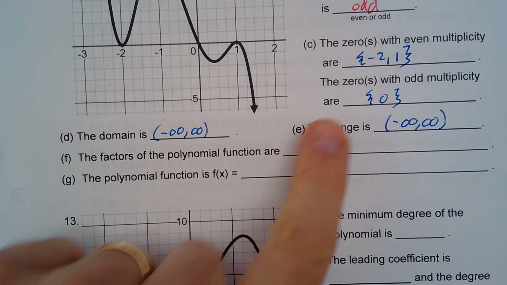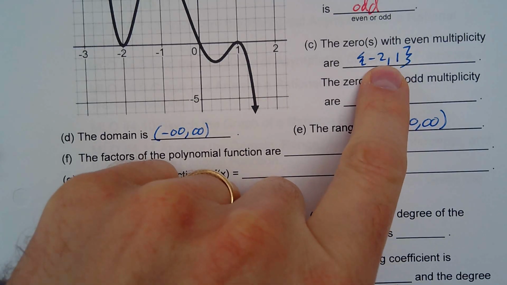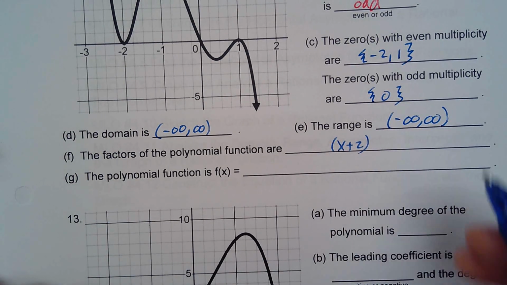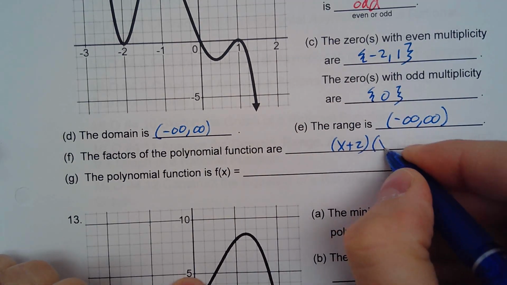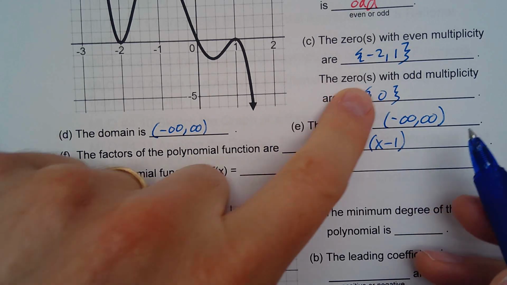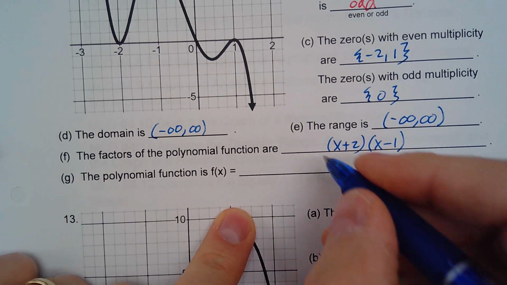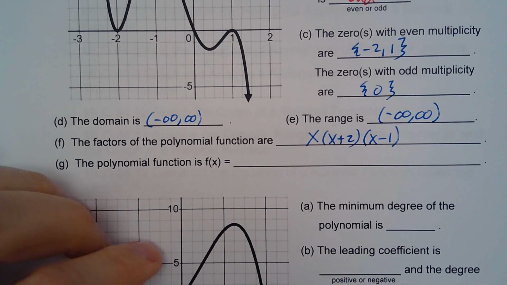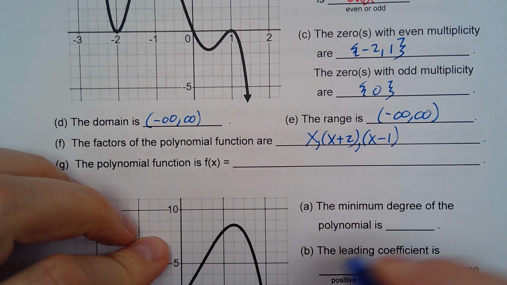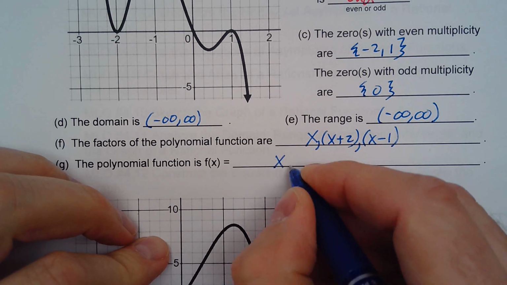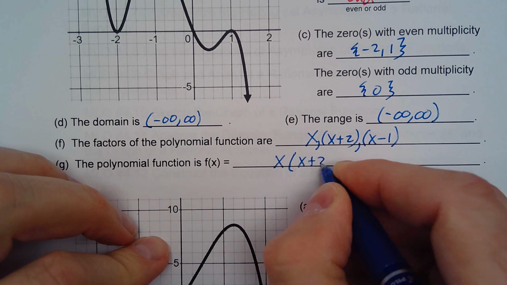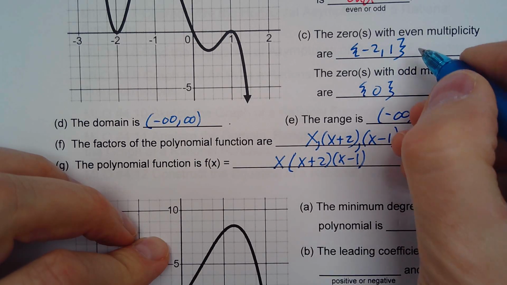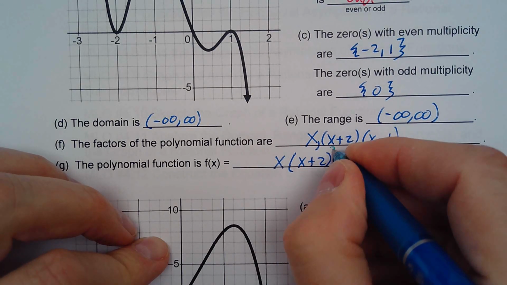Okay, factors of the polynomial function. Well, I get 2 from here. That's x plus 2. I'm going to leave some space here. That will give me x minus 1. And then I also get 1 here. Now remember, 0 gives you a factor of x. So now when I build this out, I need to remember that these have even multiplicity, so I need to put some squares on them.